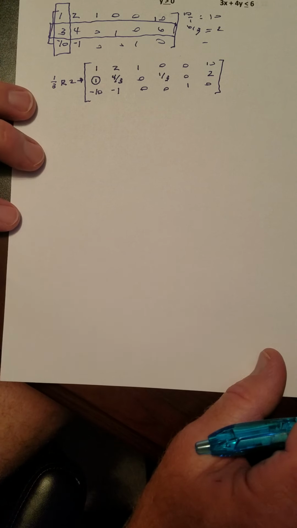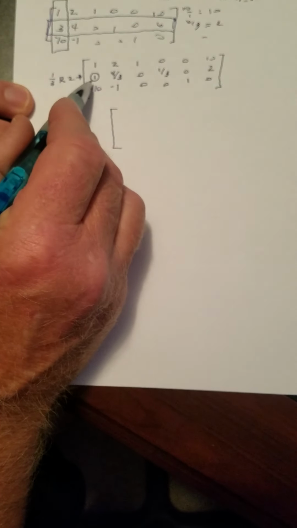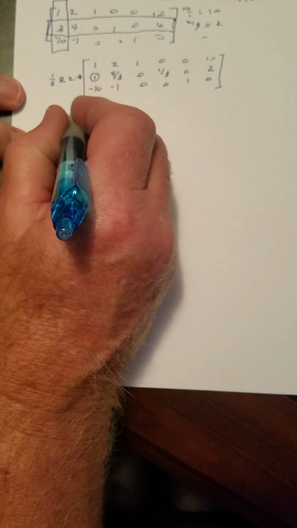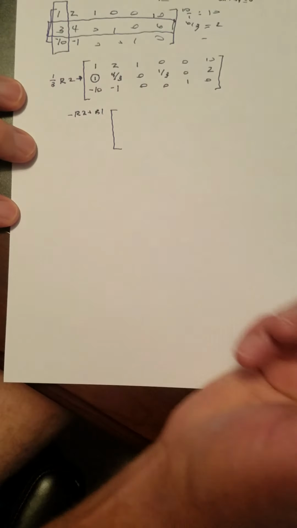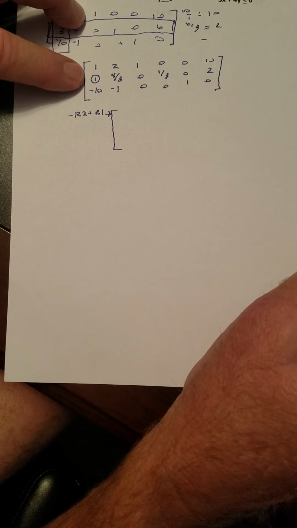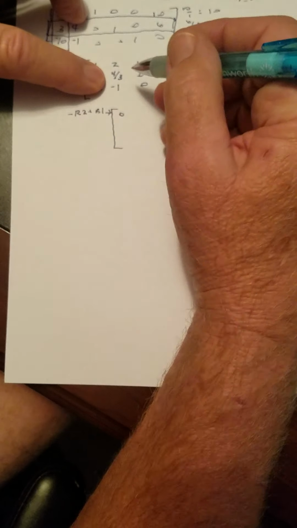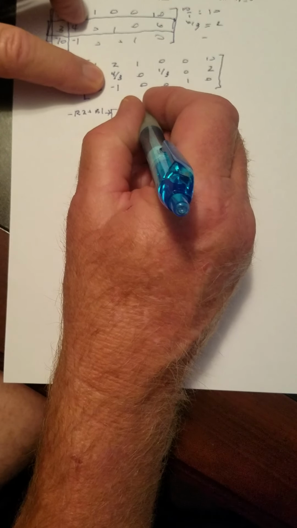Okay, so now what? Well, you got your 1, you need a 0 here. So we're going to take negative row 2 plus row 1. Put our answers here in row 1. So negative 1 plus 1 is 0. Negative 4/3, and that's like 6/3. So negative 4 and 6 would be 2/3.